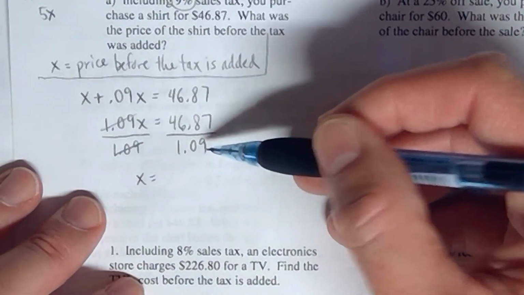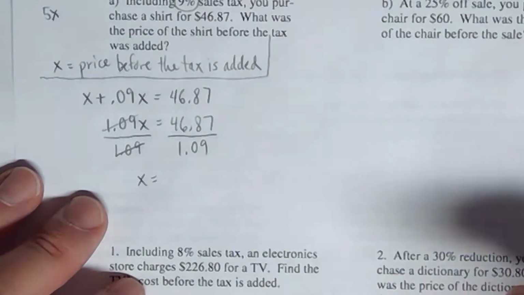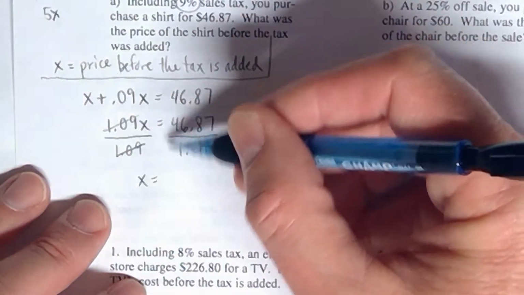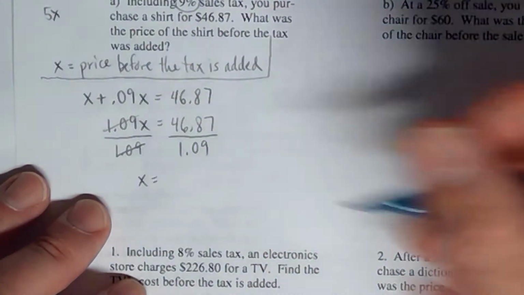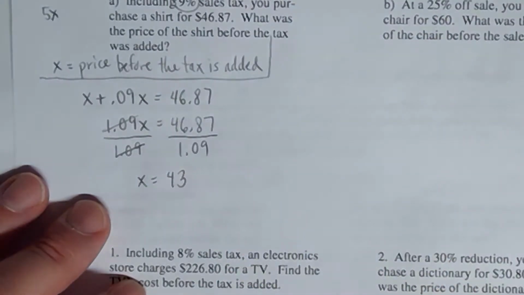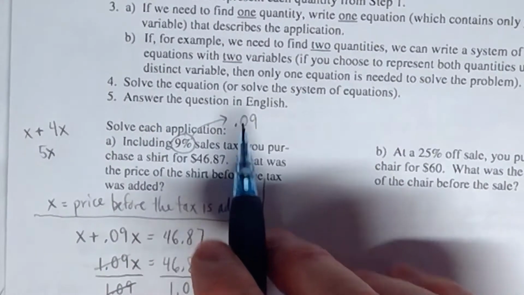When you put it in your calculator and figure out what one number the entire fraction is equal to, which is what we're trying to do right now, what is this whole thing equal to? If you put that in your calculator, it is exactly equal to 43. There's one more thing we've got to do though. It says answer the question in English.